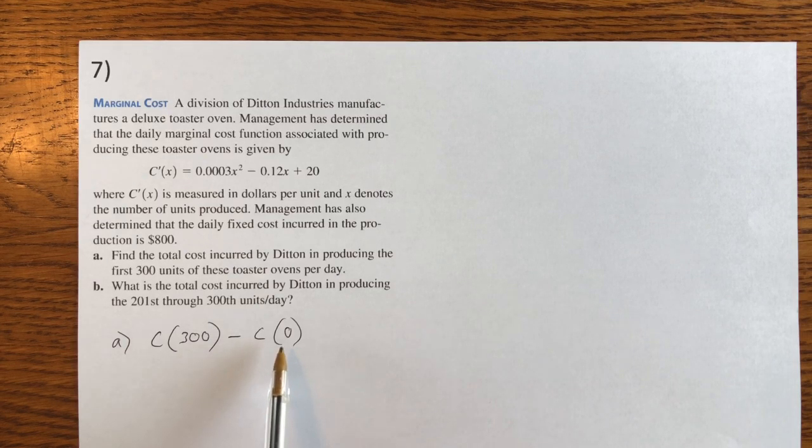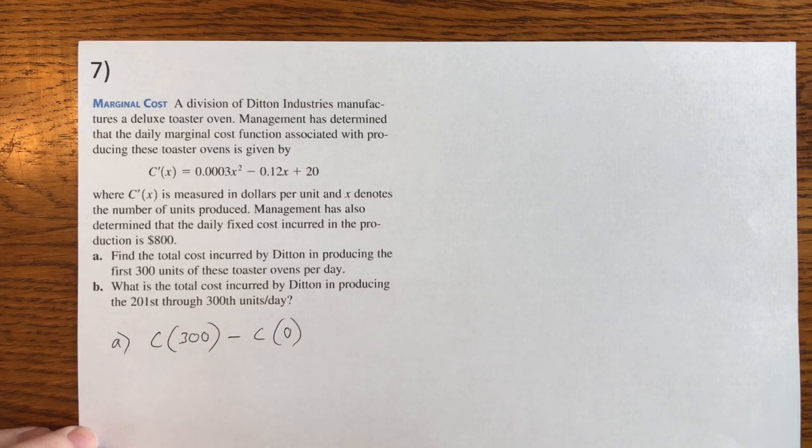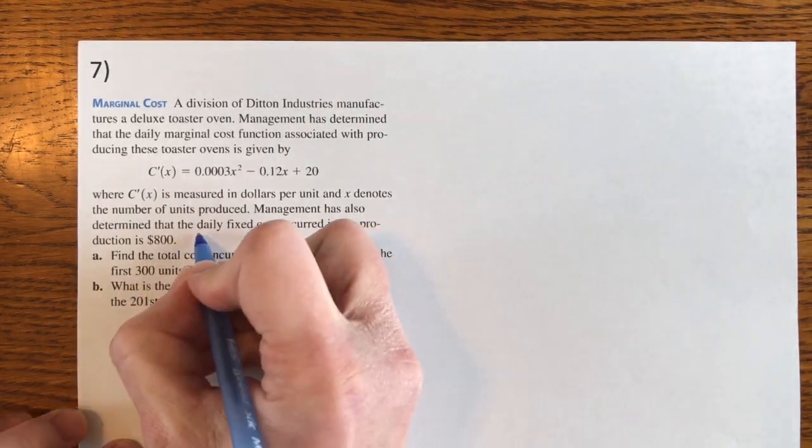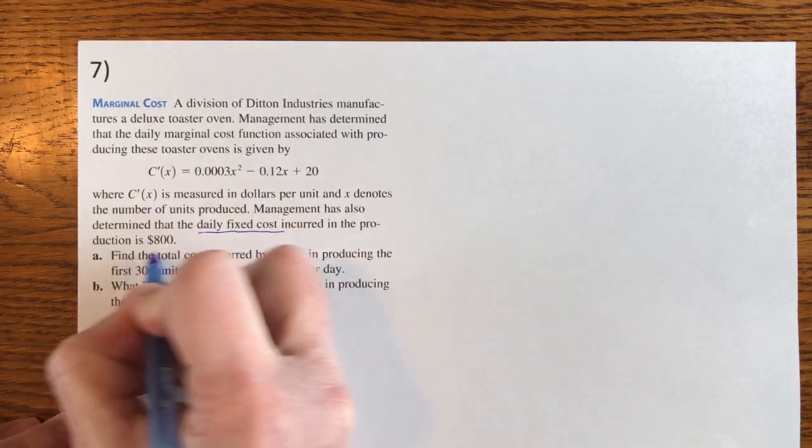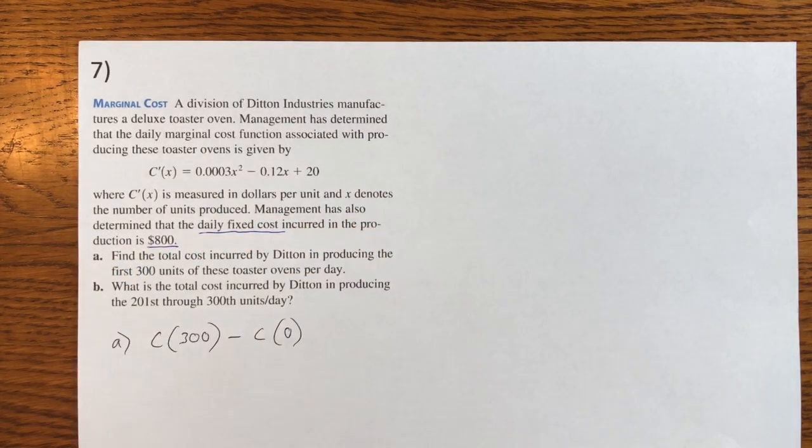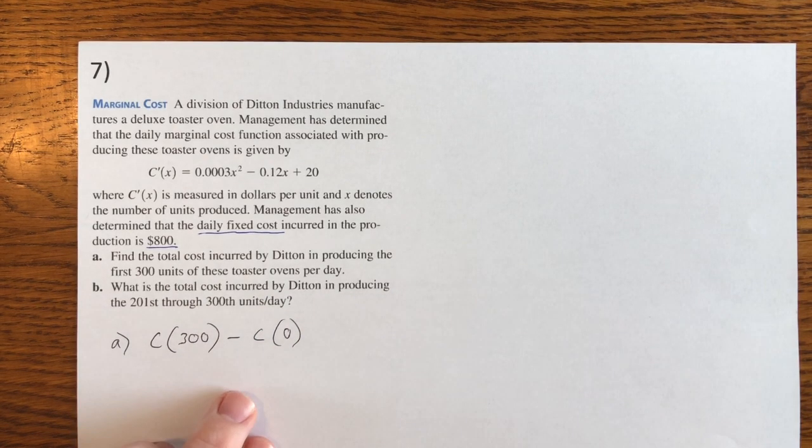Well, there's still a daily fixed cost here. There's still a daily fixed cost of $800. That'll factor in this particular question. So here's what we do now.